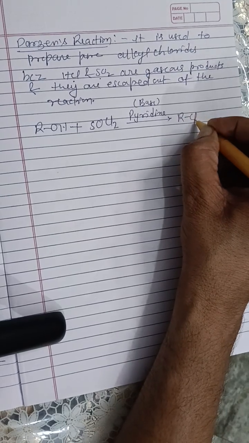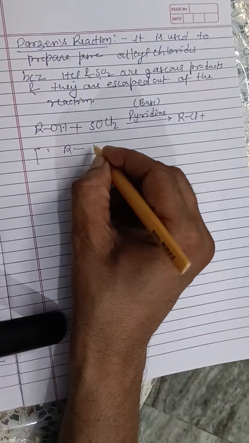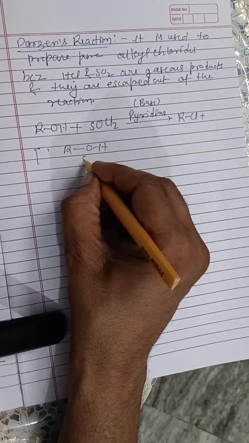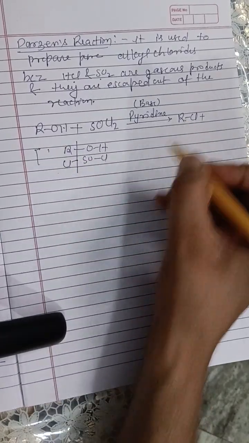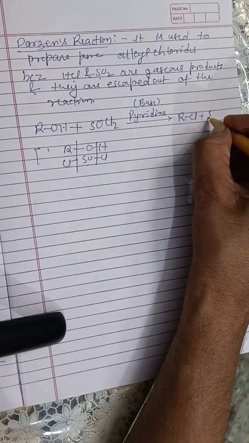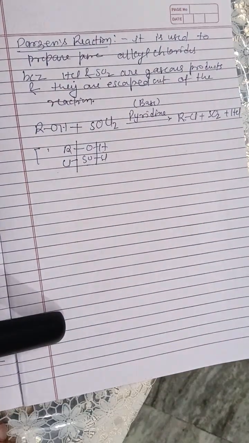So it will give RCl plus, ROH, SO, Cl and Cl. So this is RCl, this is SO2 and this is HCl, the gaseous products.